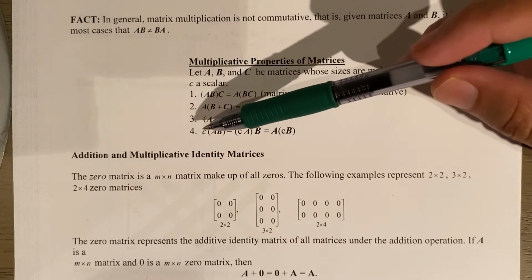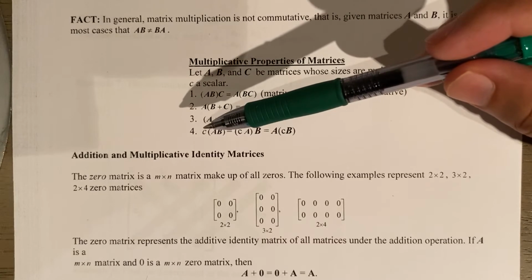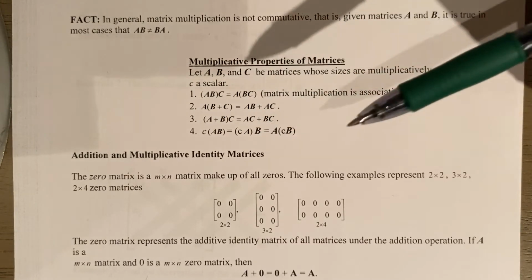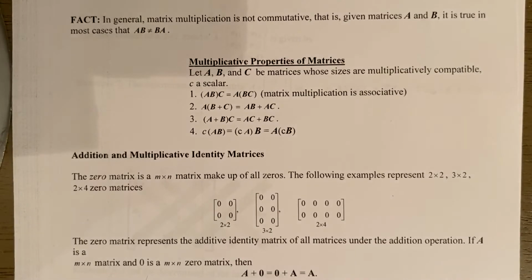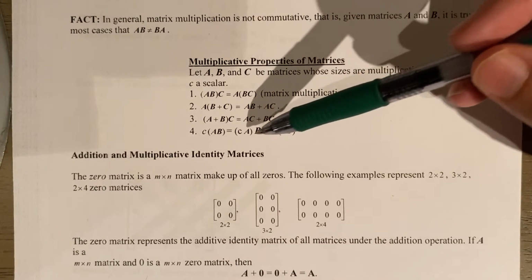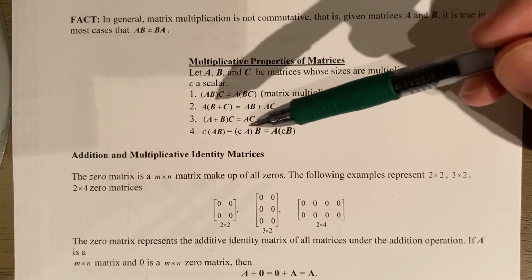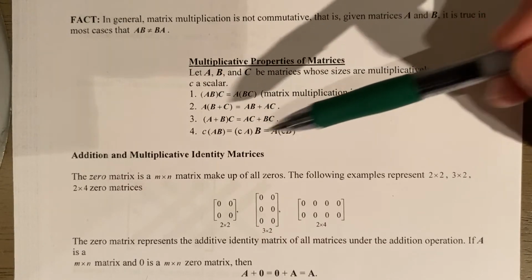Now, that's with the scalars. We can move the scalar around because it's just a scalar. Notice that A comes first for all of these and B comes second, so the order does not change.